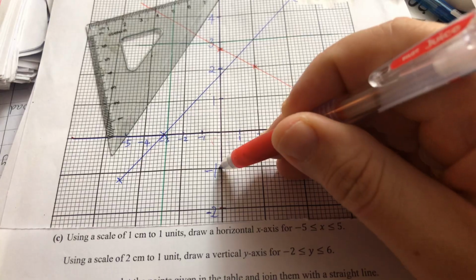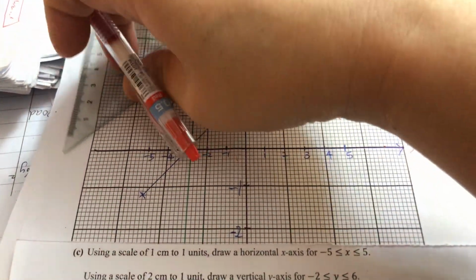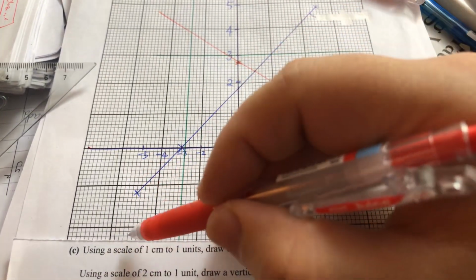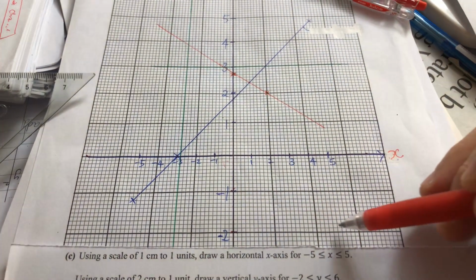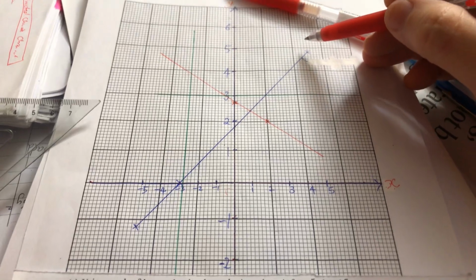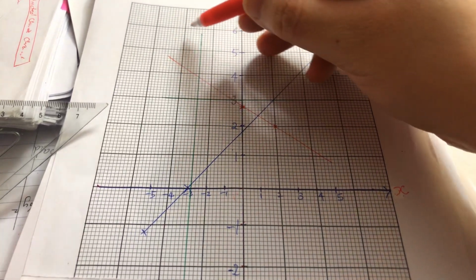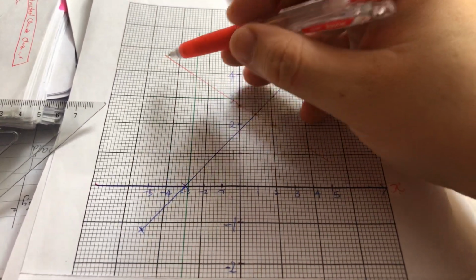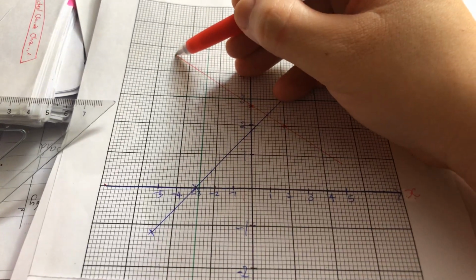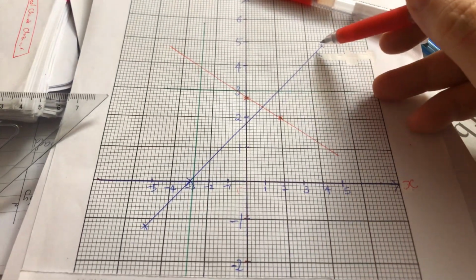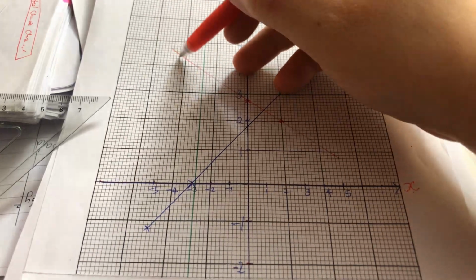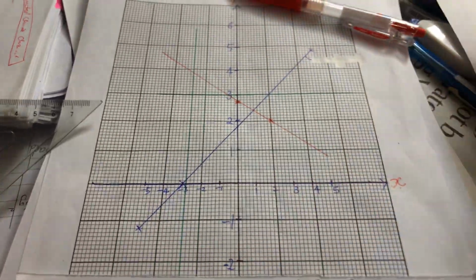Do not go beyond. Meaning your whole graph, whatever you're going to draw later, will fall within this area only. Okay, all the way till 6. You cannot draw beyond. You see, I stop here later. You see, these are the later graphs. I stopped here. I didn't go beyond. Okay, if you go beyond, they will minus your marks.